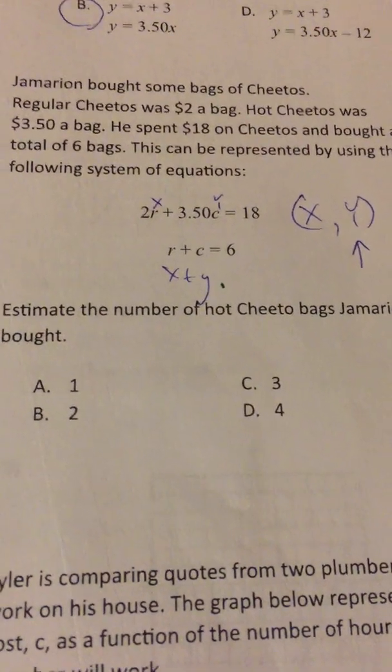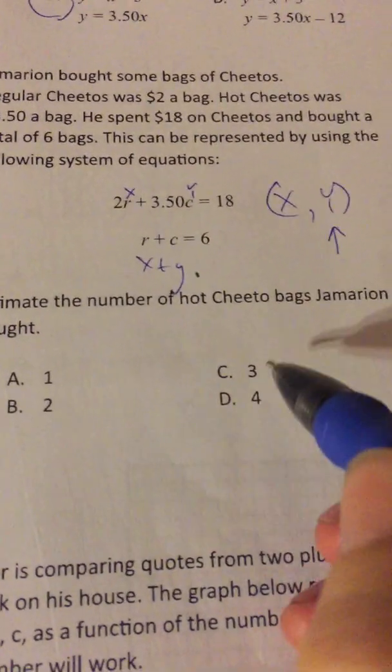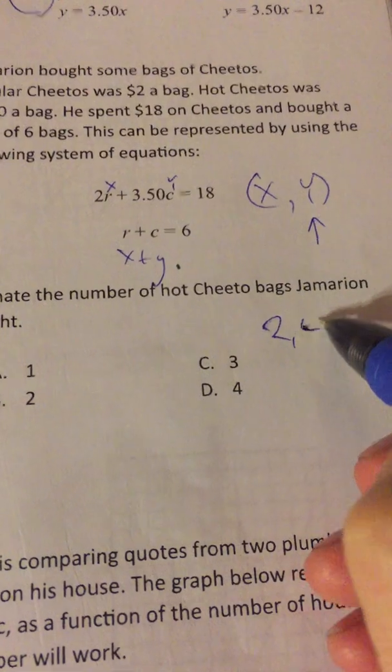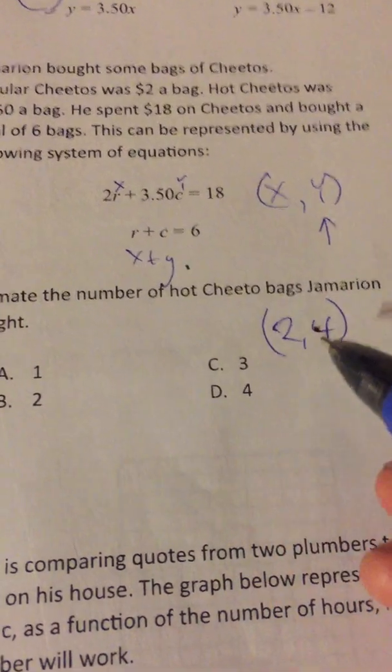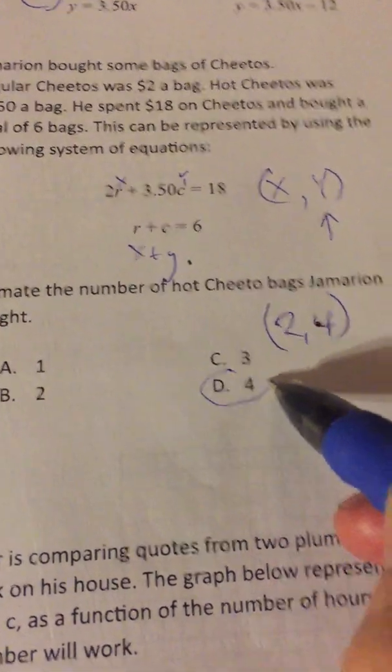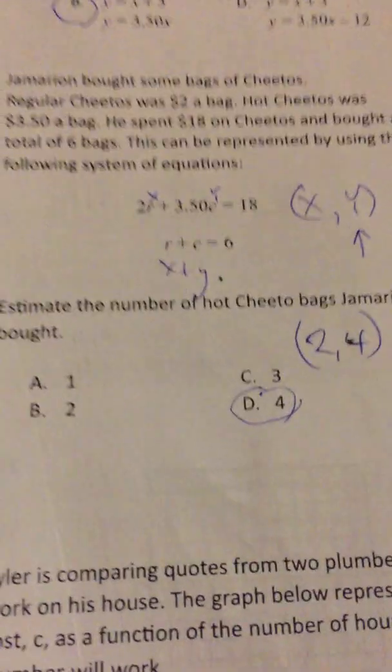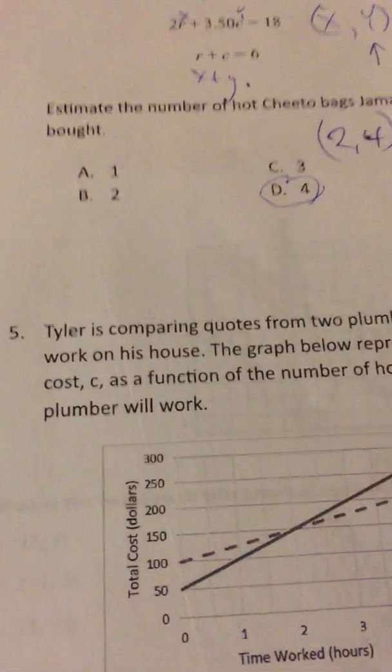Okay, hopefully you did that, and now you're back with me. And the intersection was 2, 4. And of course, we know we're looking for the Y number, so 4. We bought 4 bags of hot Cheetos is what that is telling me. So again, you didn't have to write the equations, you're just putting them in the LinSolve.